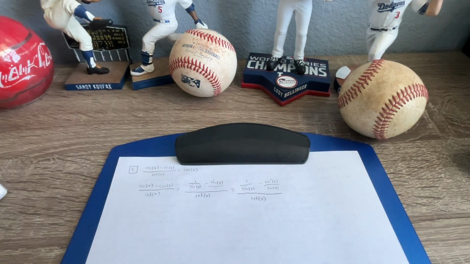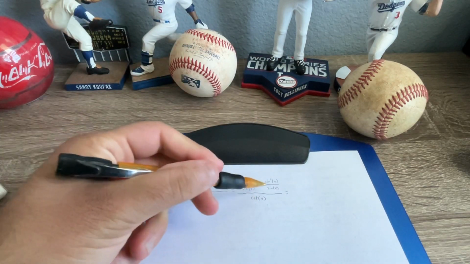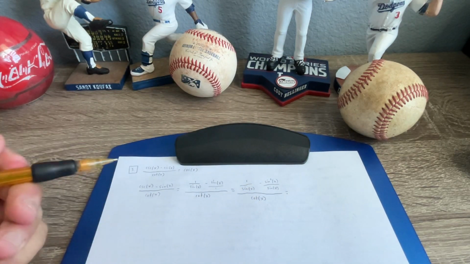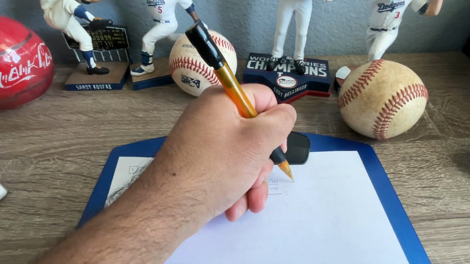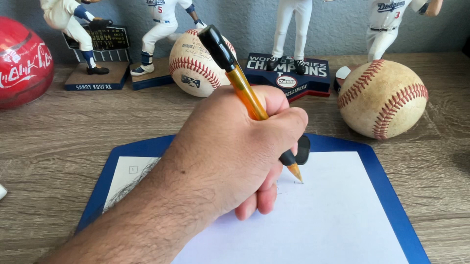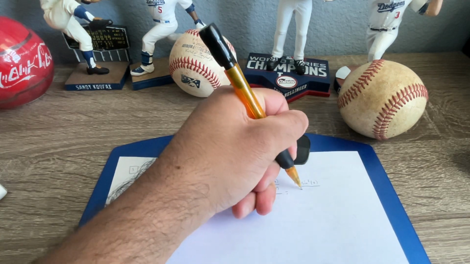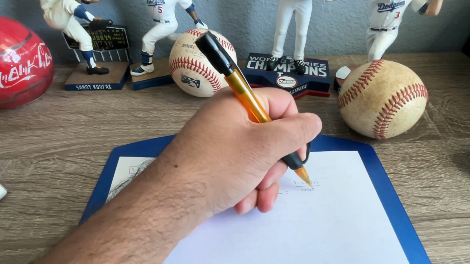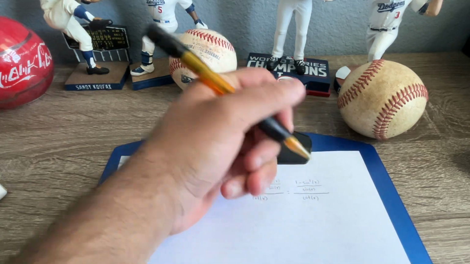So I am going to now combine this fraction expression here since the denominators are the same. So I've got 1 minus sine squared x over sine x, and this is all over cotangent of x.